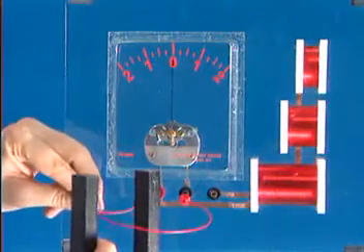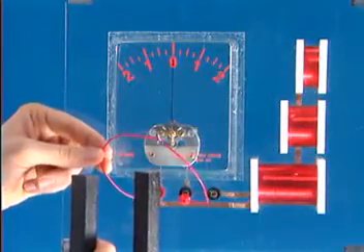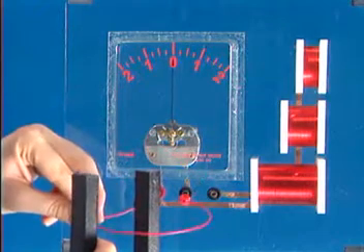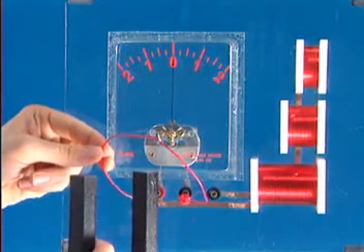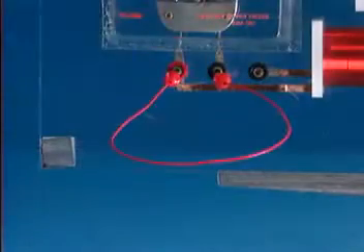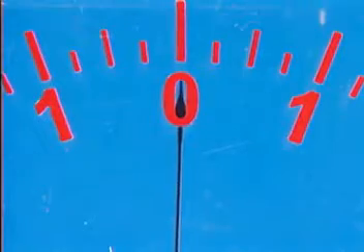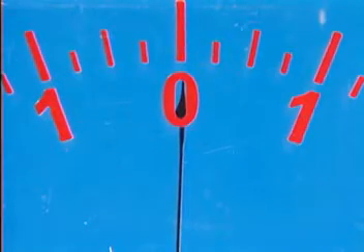Current flows in this circuit because the movement of the wire through the stationary magnetic field causes a voltage to be induced within the conductor. Let's try a different approach. This time, the wire will be in a fixed position. The magnet is passed near it in an upward direction. Notice that the meter indicates that a voltage is induced.